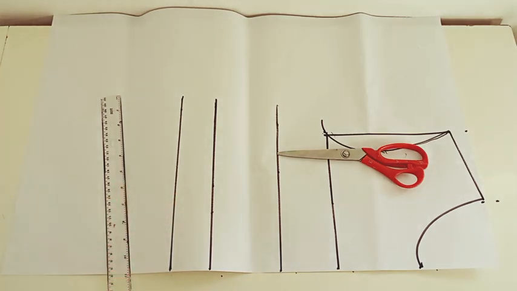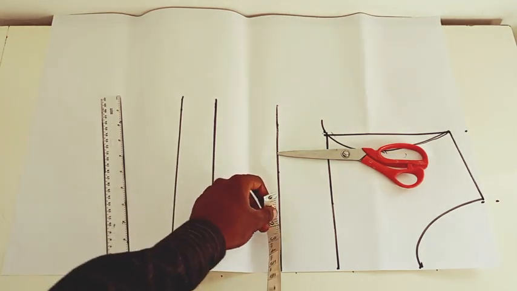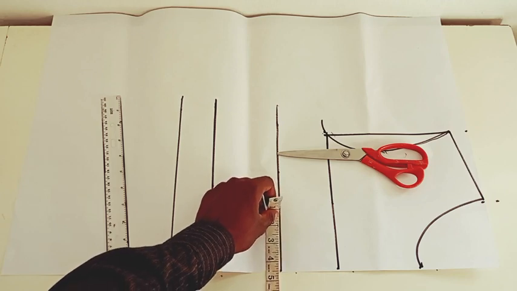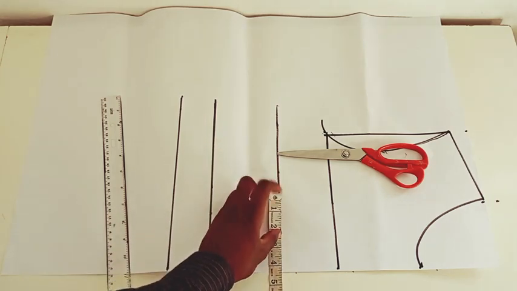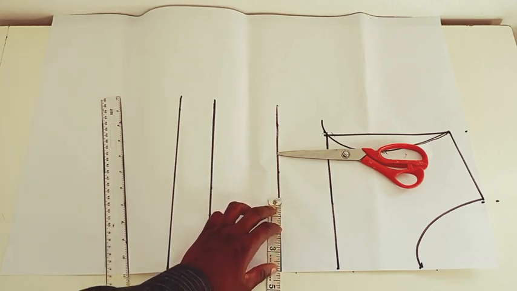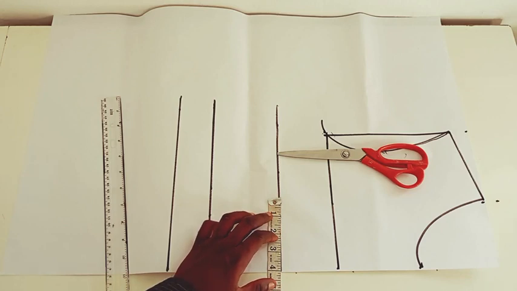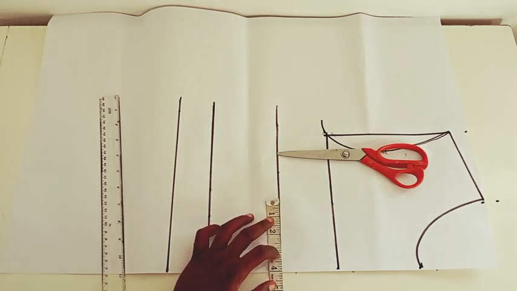What you want to do next is to take the bust span measurement. The bust span measurement is the distance between the two nipples. Some people call this measurement the nipple to nipple measurement. So you have to take that. Let's say in our case, the nipple to nipple measurement is 8 inches. So let's use 8 inches, and if we divide 8 inches by 2, we're going to get 4 inches. Then we add half an inch to that 4 inches.